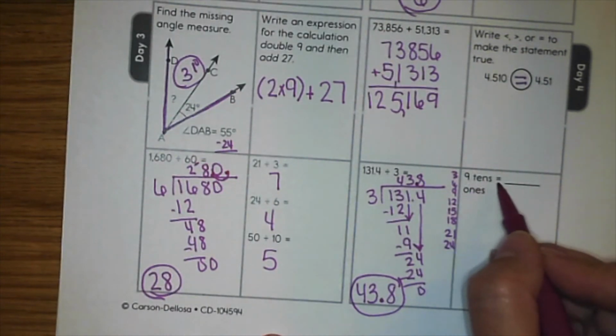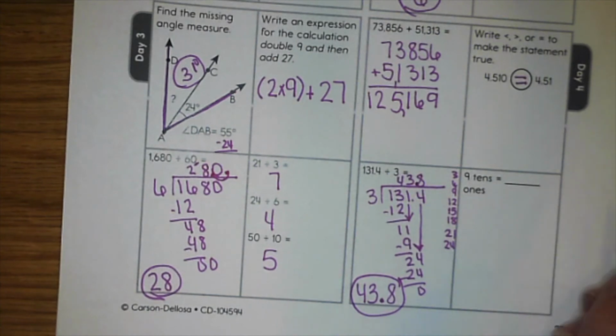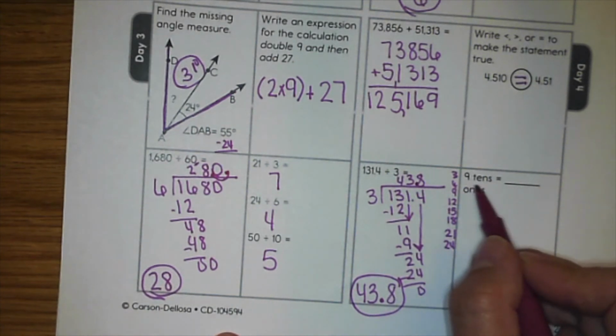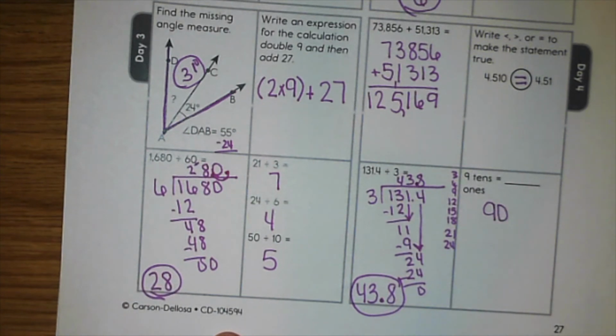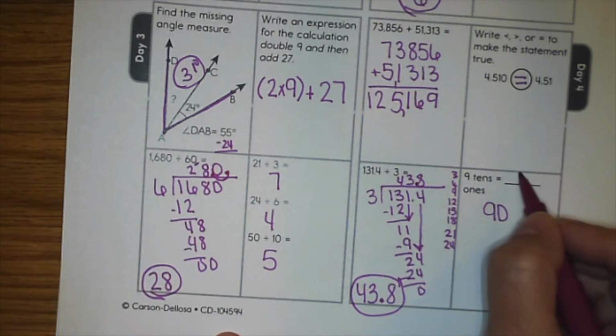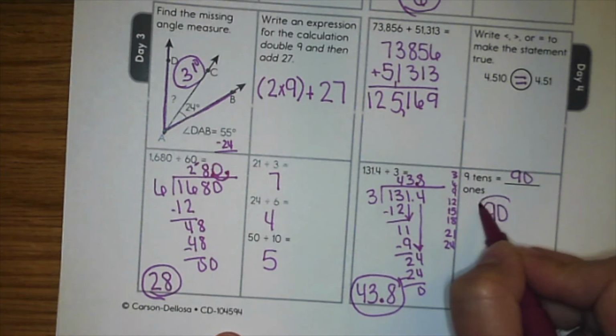All right, 10 ones equals how many tens, 9 tens equals how many ones? Here's 9 tens. So it's 90 ones.